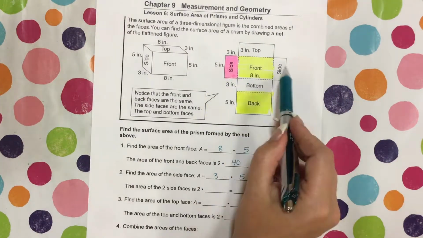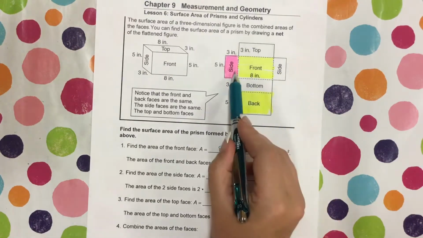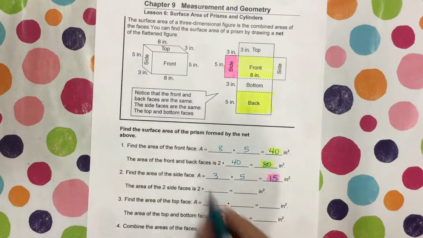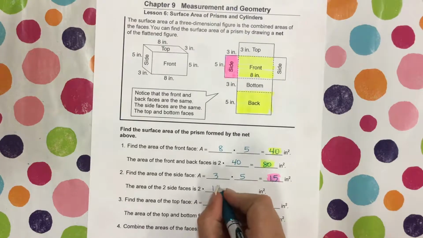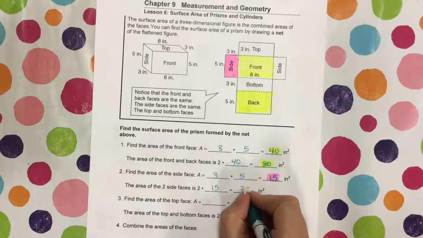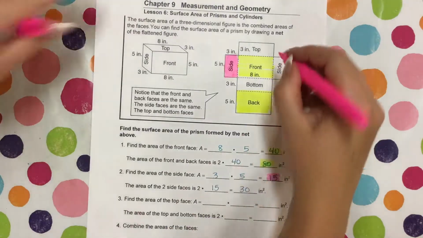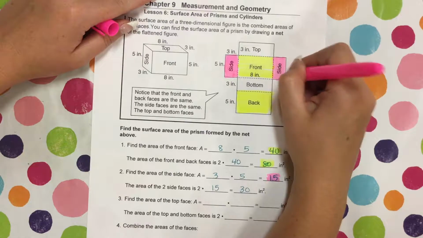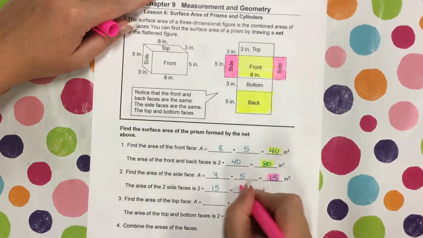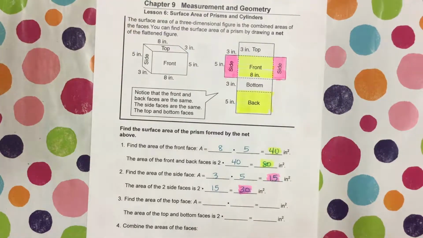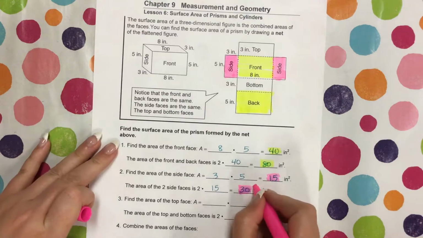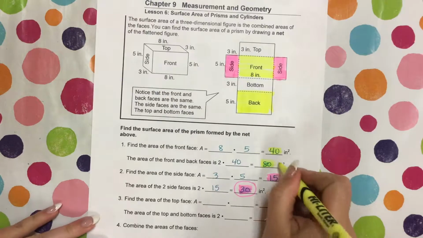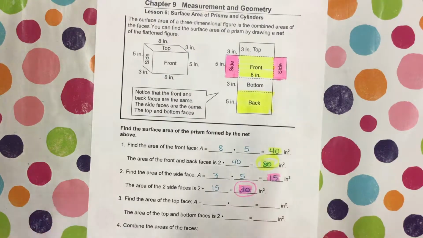So to find the area of both of these, we can just multiply this by 2, and then we will have the area of both sides. So it would be 2 times 15. 2 times 15 is 30. So 30 inches squared is the area of both of these sides. Here. That's the one that we're using. And this is the one, the total of everything right there. Okay?